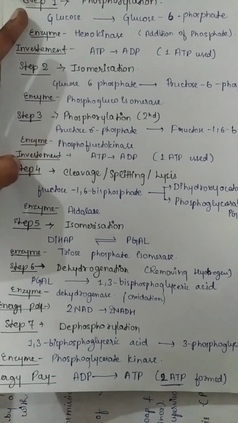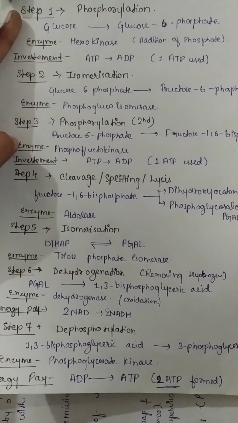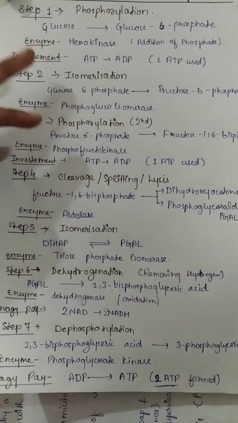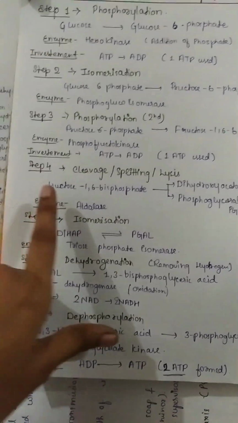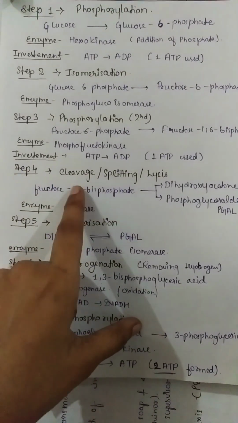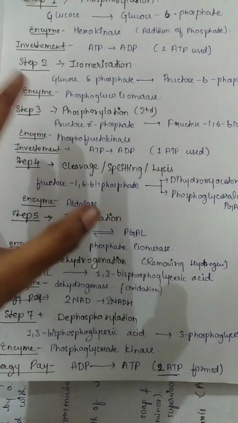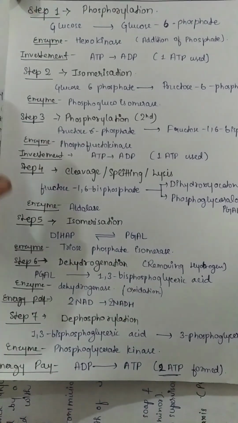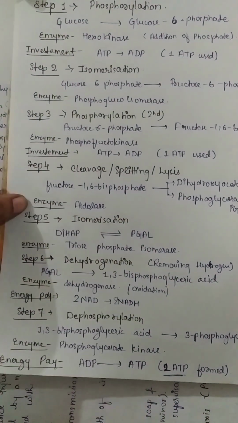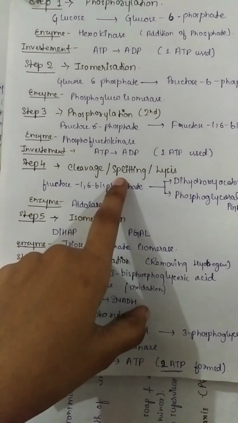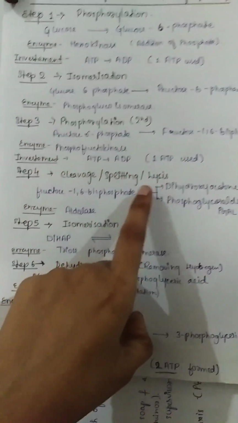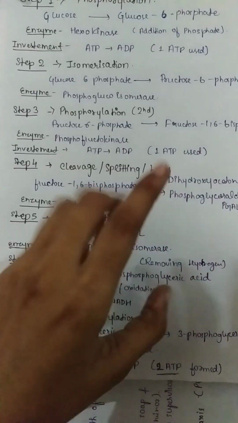So, as I told you, of the first 3 steps, 2 are investment steps. Then step 4 is the cleavage, splitting, or lysis; we can say any of these for this reaction. Cleavage means breakdown of carbon. Splitting means splitting of carbon atoms, and lysis has the same meaning.